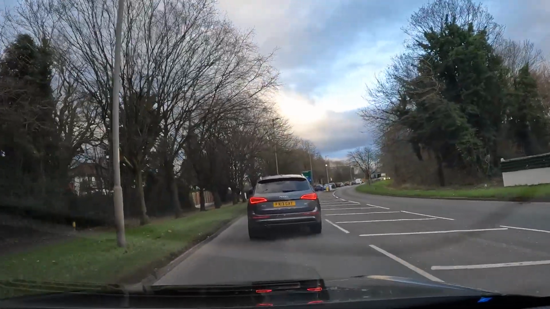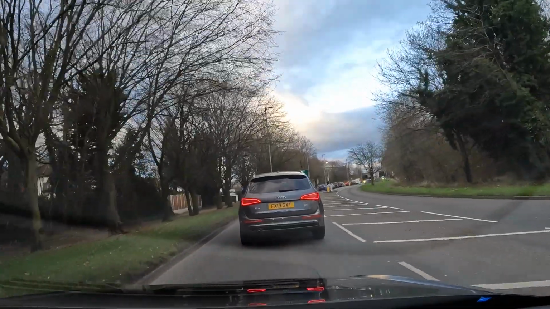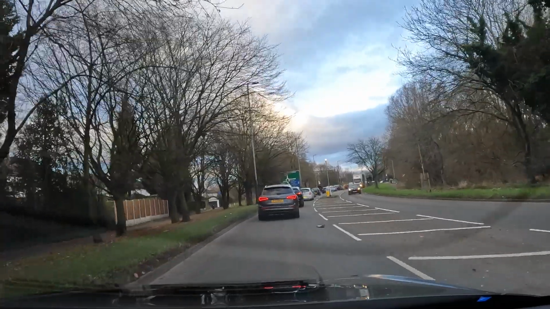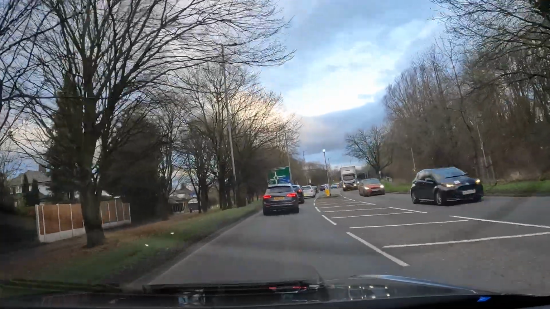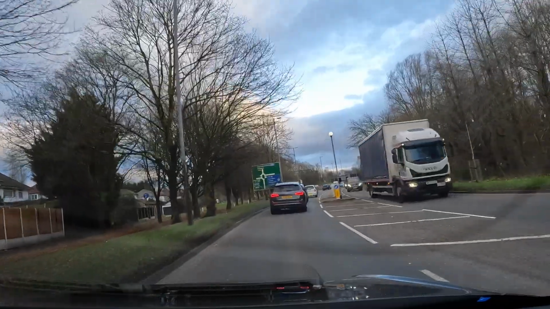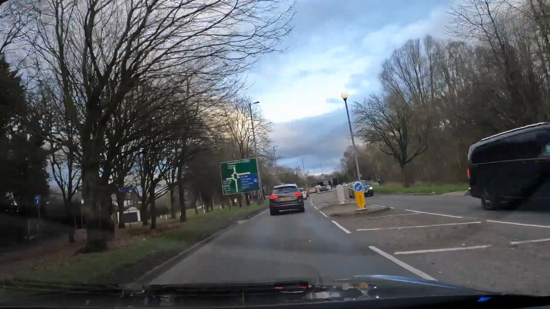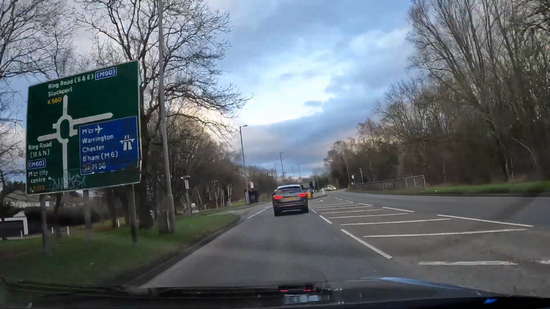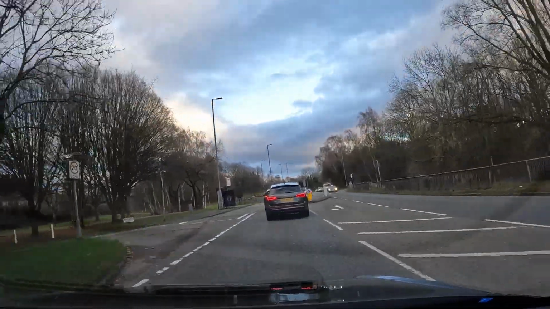So these are the signs they can ask you to follow. If you can see the green board on the left hand side, the first exit we take, the left one says Ring Road West and North, M60, MCR City Centre. So this is the direction we are heading at the moment.